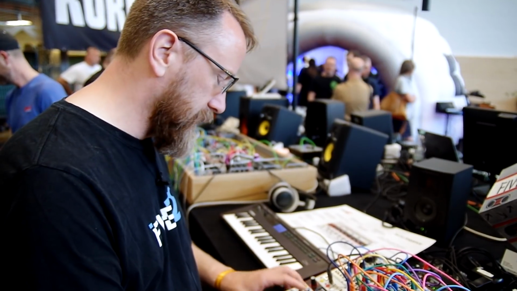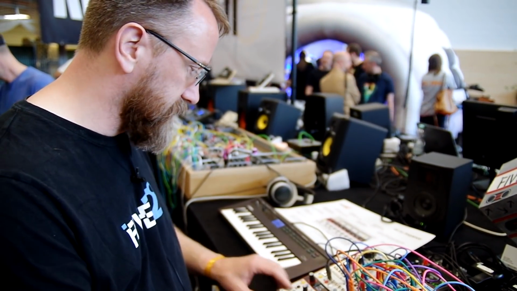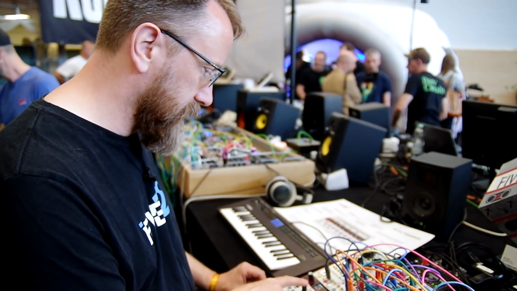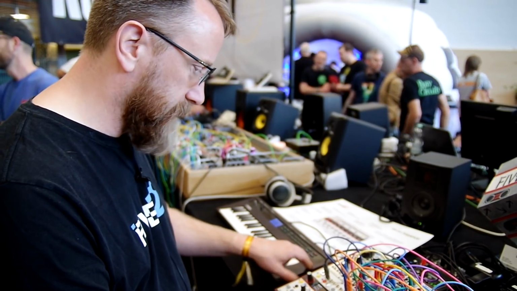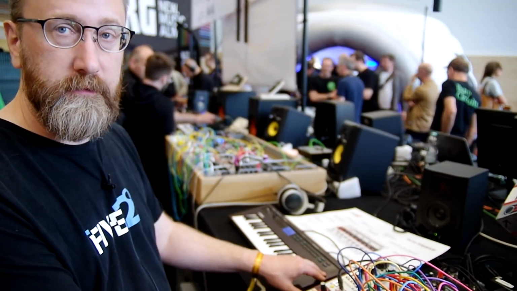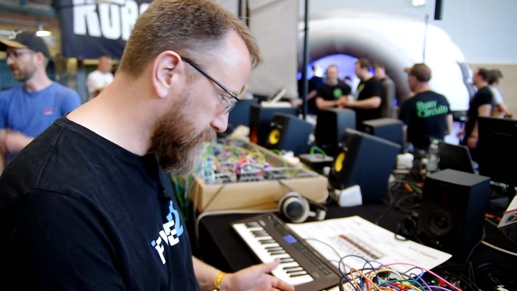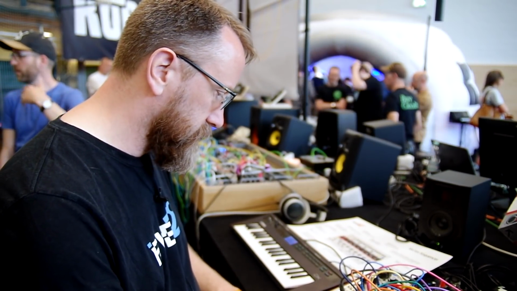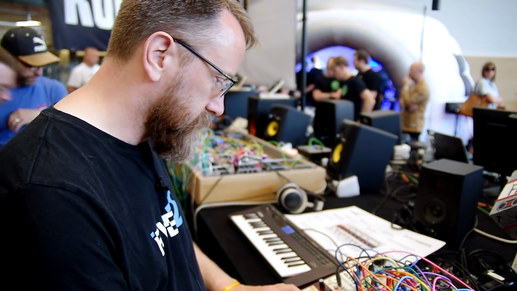I have a part page where you can see activity for all the parts. So we have a synth line here. I have chords coming out of the Yamaha DX here. Parts 7 and 8 are bass drum and hi-hat. There's a mute mode, so I can go in and mute these parts, turn them back on.